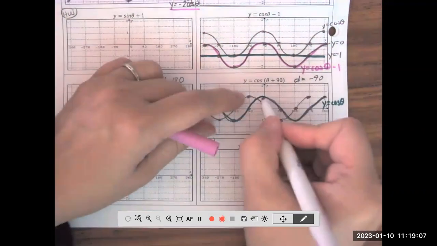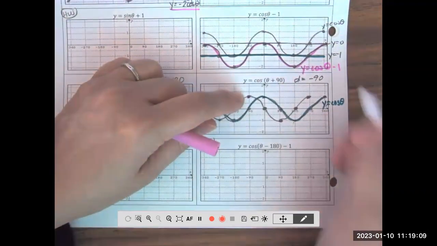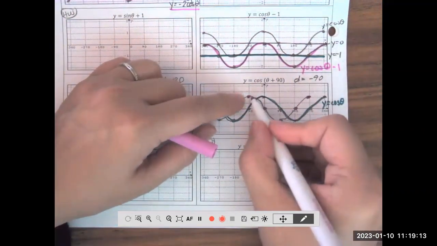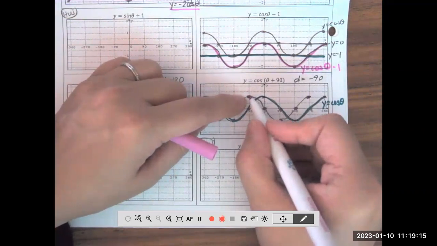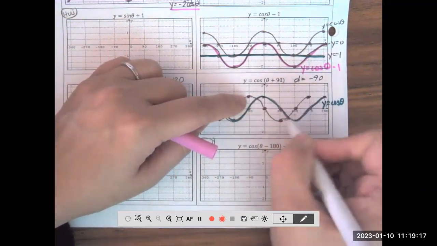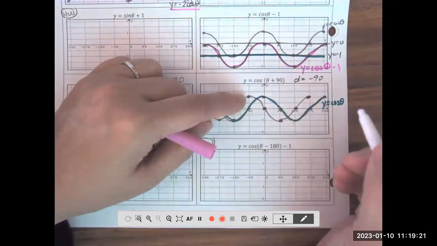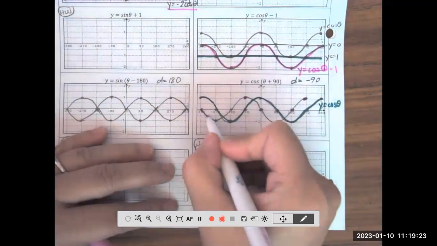Or I take my first point, translate that to 90, my last point, translate that to 90, and I do what I always do for cos: first point up, last point up, middle point down, first quarter on the median, third quarter on the median. Whatever you feel more comfortable with.